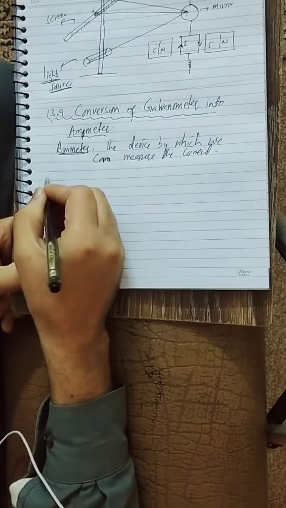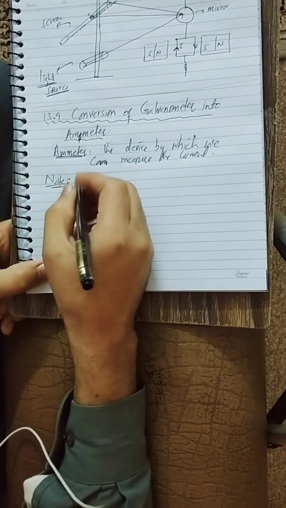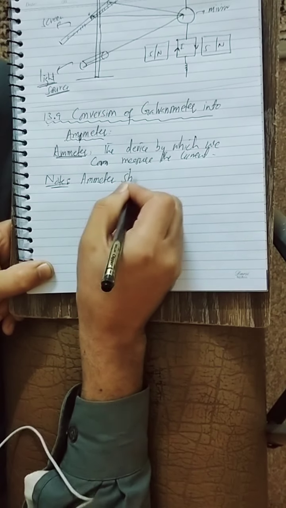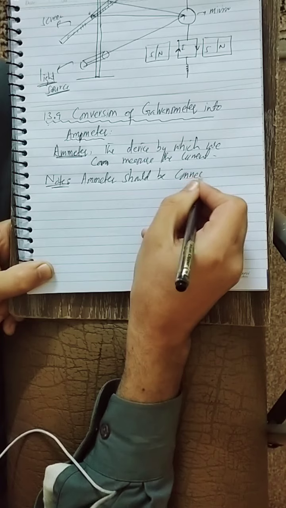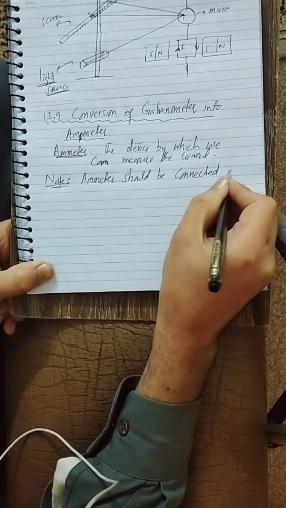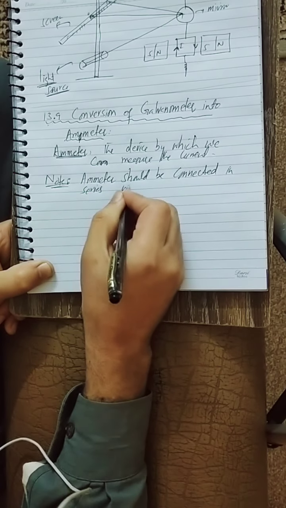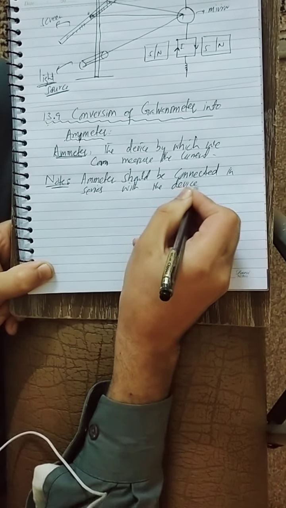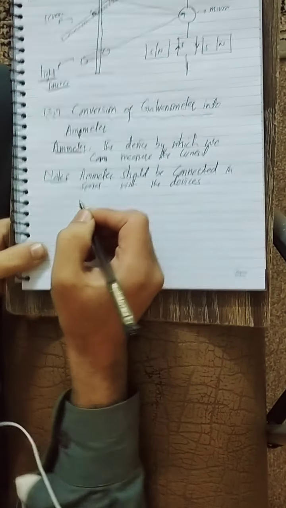Okay, remember, for accurate measurements, ammeter should be connected in series with the devices. Ammeter should be connected in series with the devices for the accurate measurement.